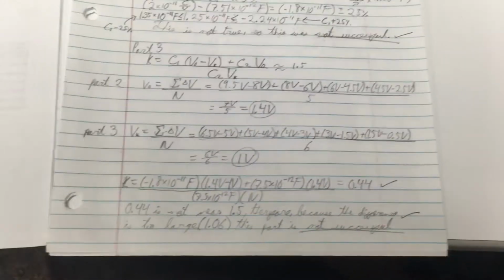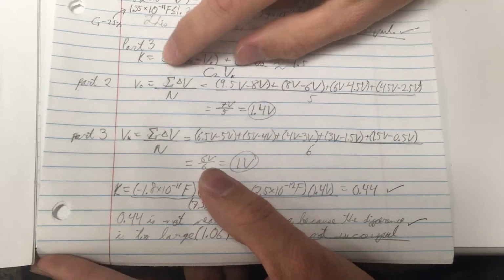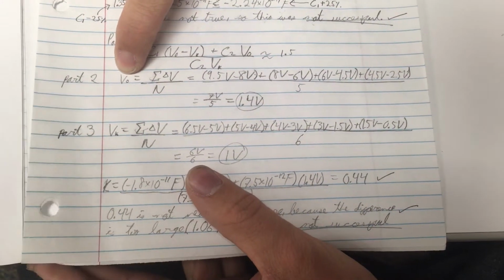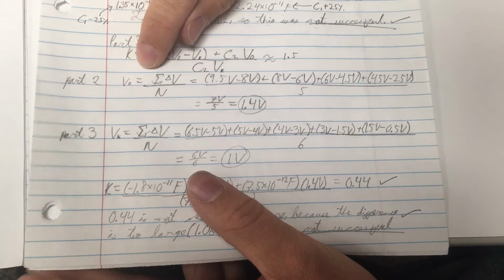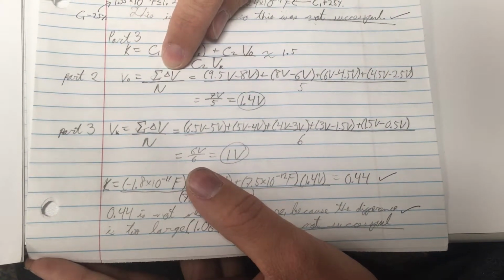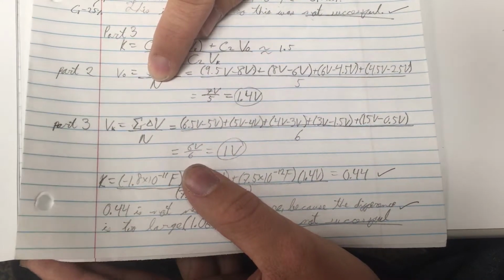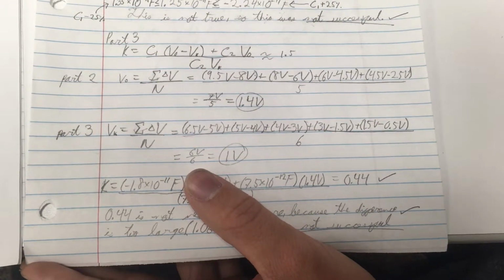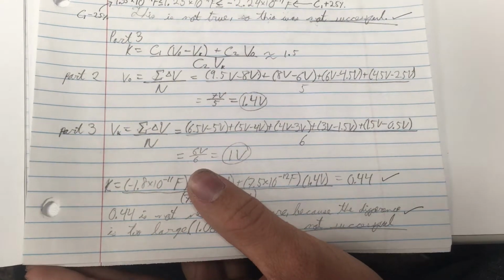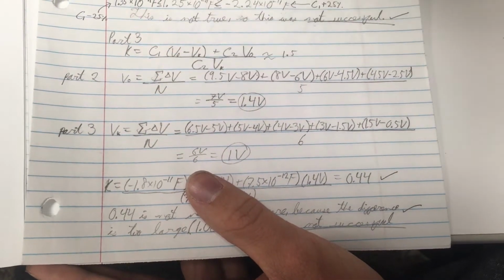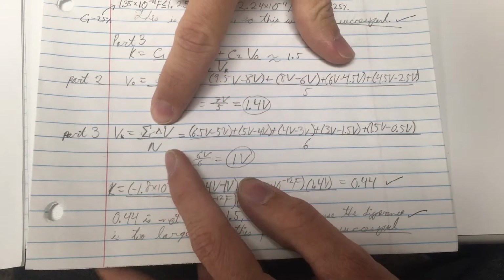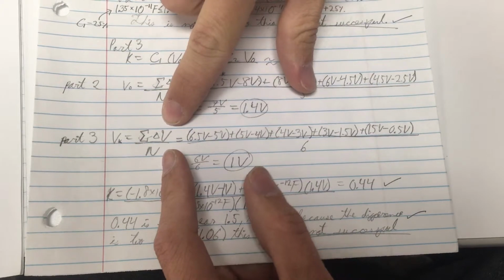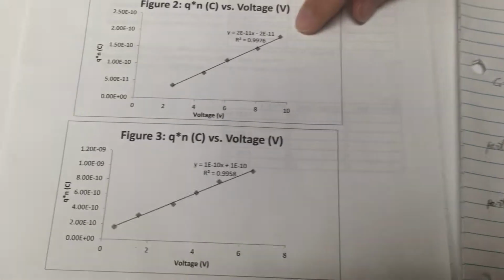Okay, so then to figure out what the voltage is without the dielectric, you do voltage initial equals the sum of the change in voltages divided by n. N is the number of times that you transferred charge using your little wand from the sphere to the capacitors. So then to get the sum of the change in voltage, you're going to refer back to your graph. Let's look back at this.